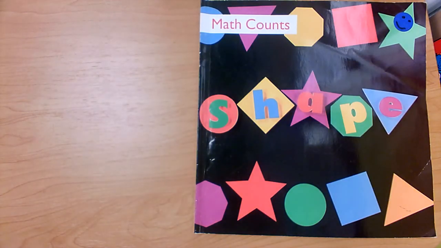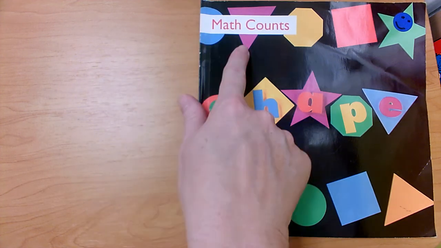Super readers, I wanted to read this book today, and I'm going to do the first strategy that super readers always do. I'm going to look at the cover and think, what will this book be about? What do you think? I think it's going to be about shapes. I see an awful lot of shapes on the front cover. I see circles and triangles.